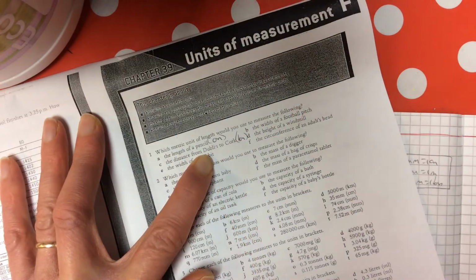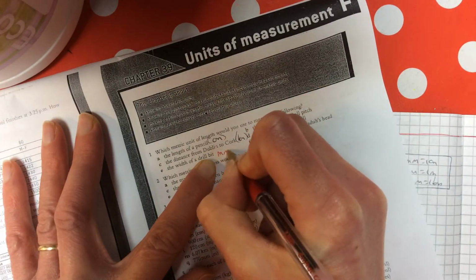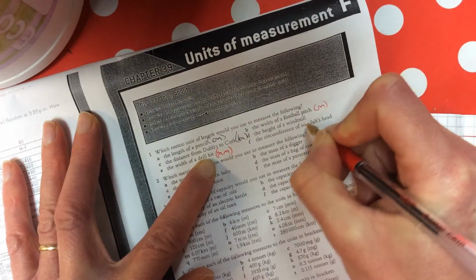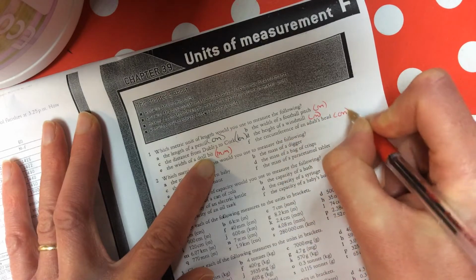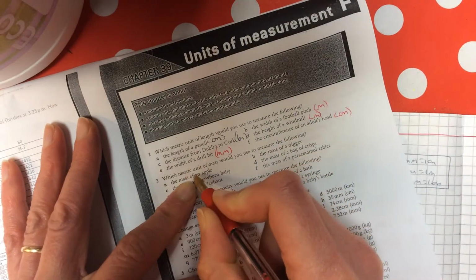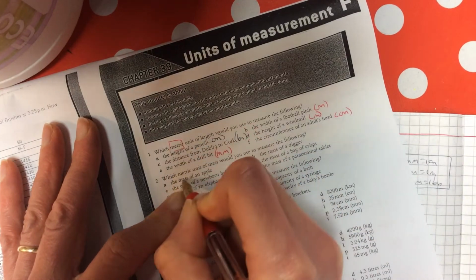I'll do it in red so you can see it a bit easier. The width of a drill bit, millimetres. The width of a football pitch, metres. Height of a windmill, metres. Circumference of an adult's head, centimetres. Now, metric. So that's the key word, metric.